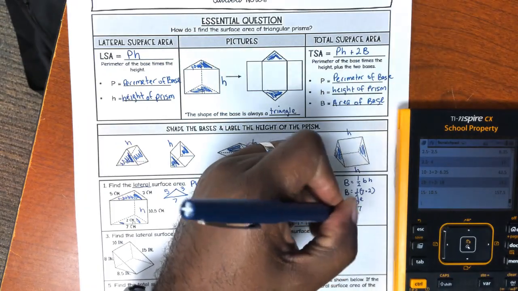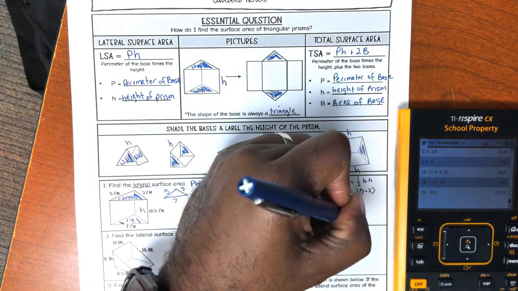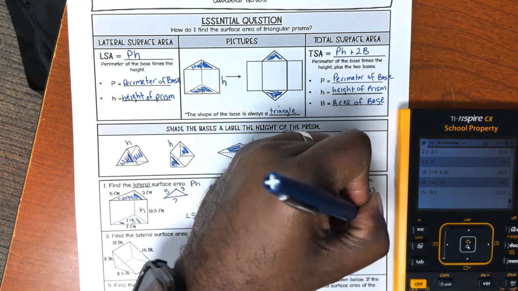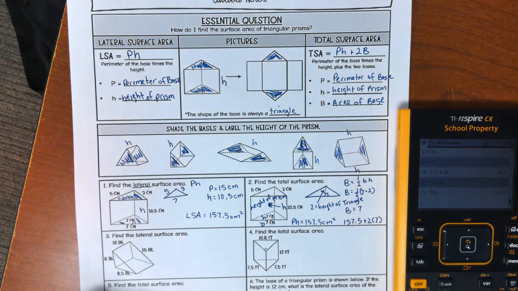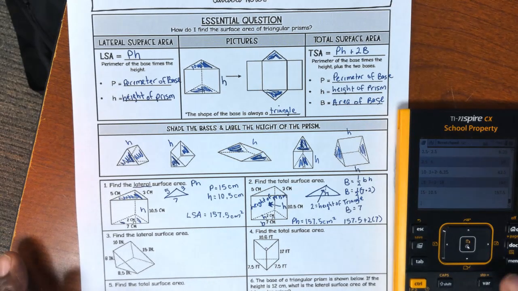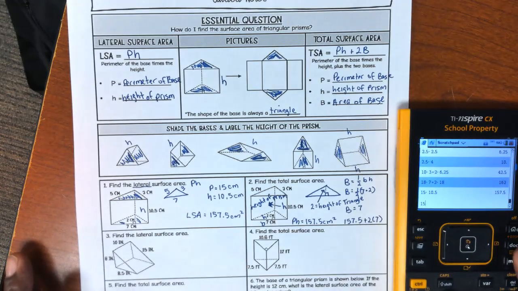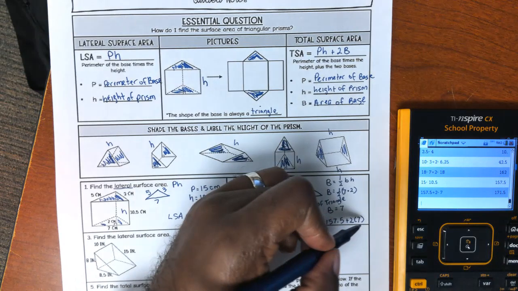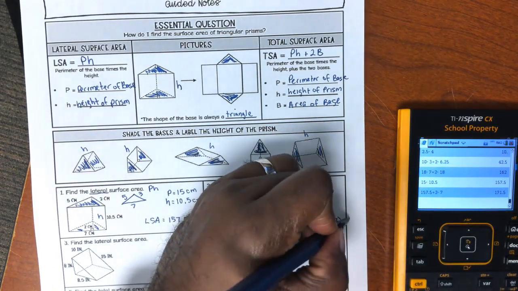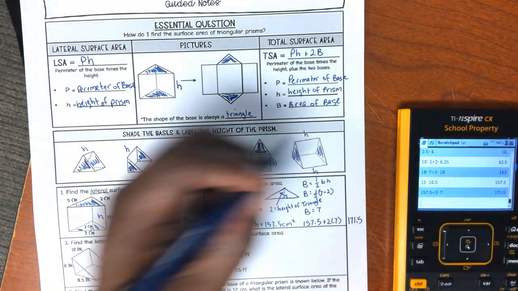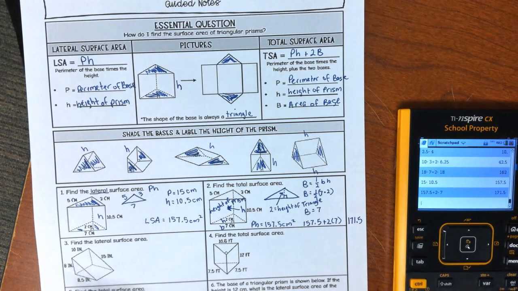So that's going to be 157.5 plus 2 times 7. And we can go ahead and put that in the calculator for 157.5 plus, oops, I did times, plus 2 times 7. And that's going to be equal to 171.5 centimeters squared.